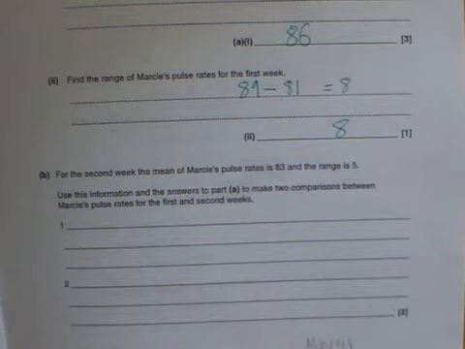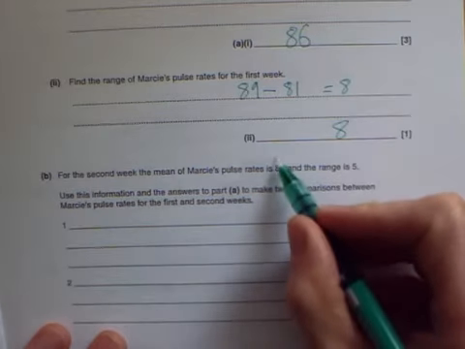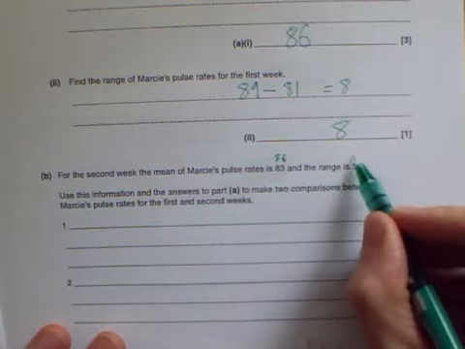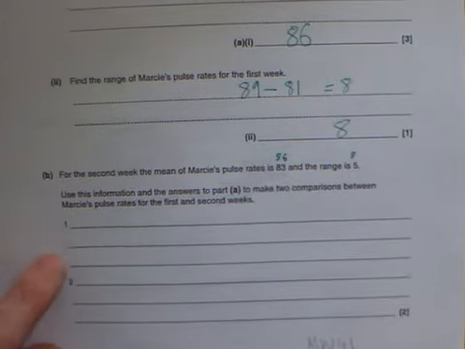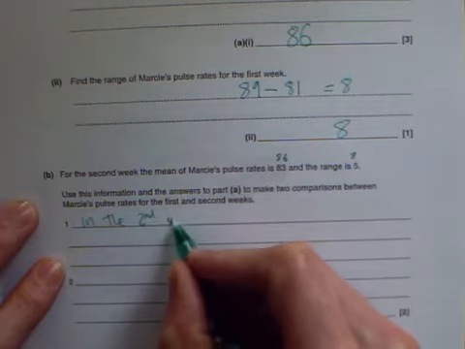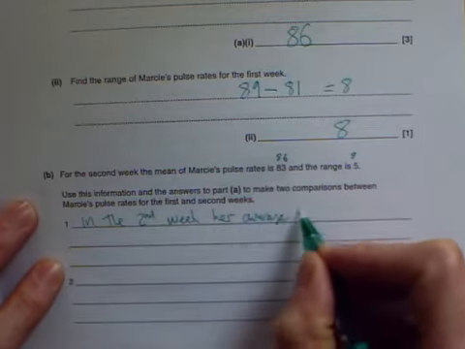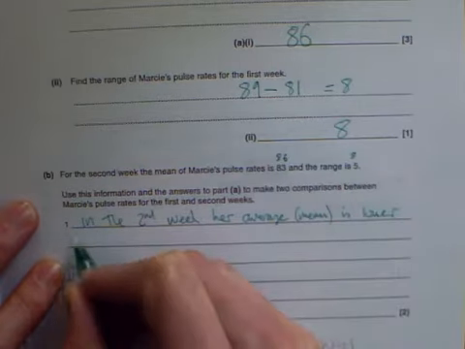Use the information to make 2 comparisons between Marcy's pulse rates for the first and second week. Okay, so I'm just going to write above here so I can get my head straight. The first week mean was 86 and the range is 8. So, comparison 1. In the second week, her average, the mean, is lower than the first.